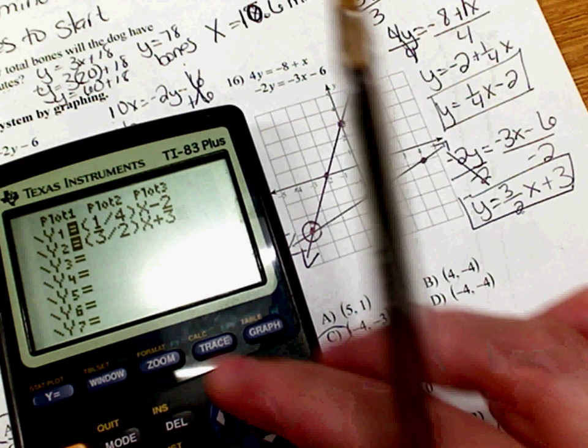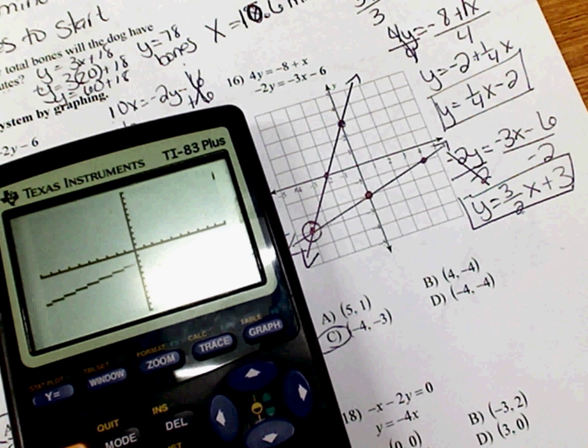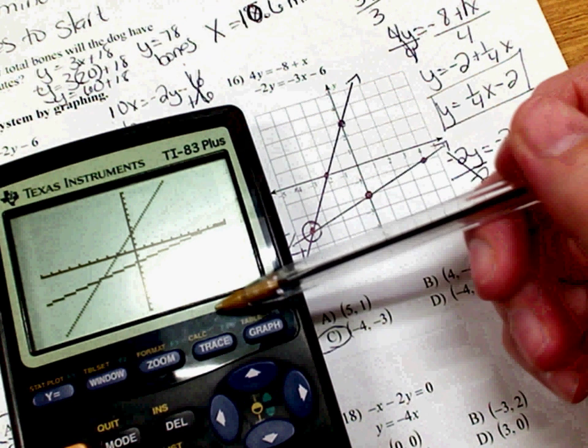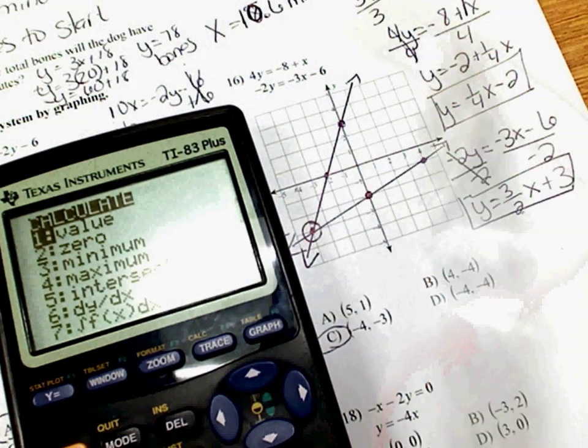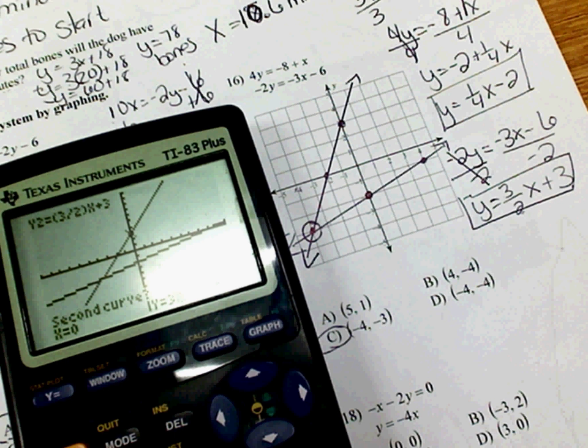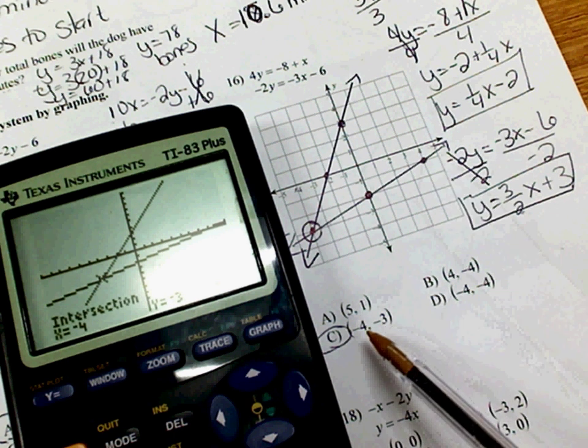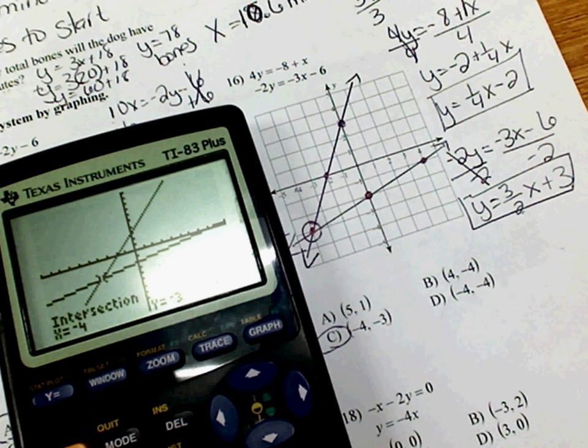And then graph it. And then calc is, you go to second and then the trace button to get to calc. And then number 5 is intersect, and then you have to enter 3 times. And it says -4, -3. That's what we have. So we verified that is correct.